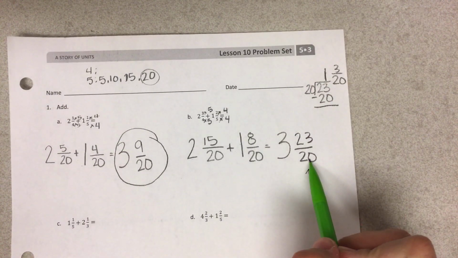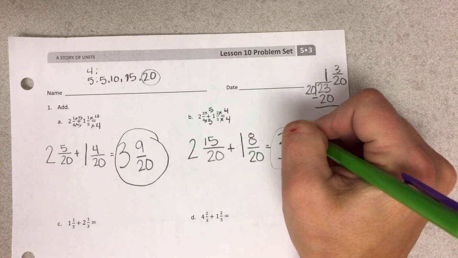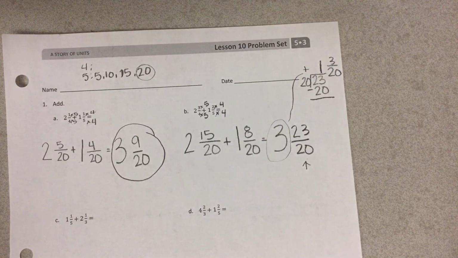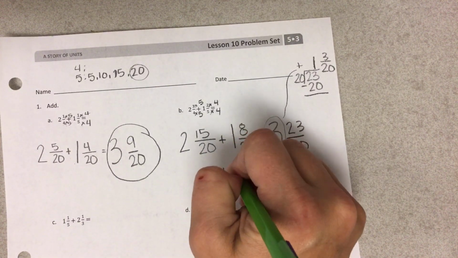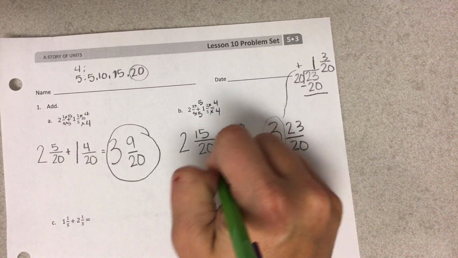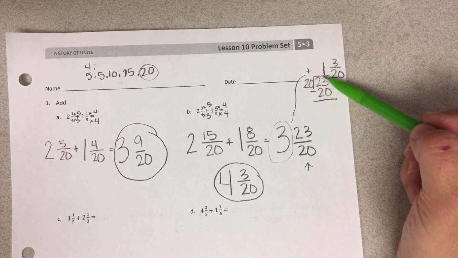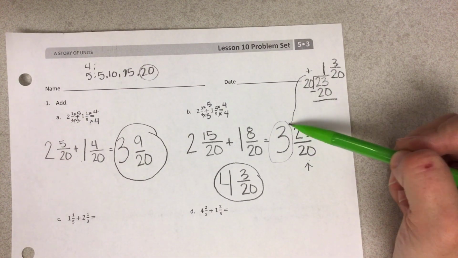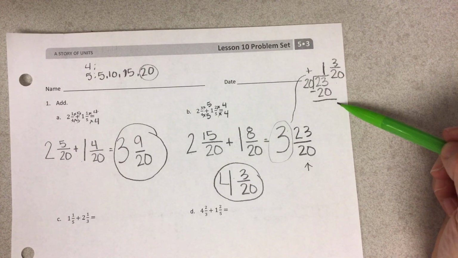So if this is 1 3/20 and I have 3 as my whole number, I'm basically going to be adding these together to get that number, and it's going to be 4 3/20. Okay, the reason is because this fraction actually equals 1 3/20. So 3 plus 1 is going to give me 4, and then my fraction is that 3/20.